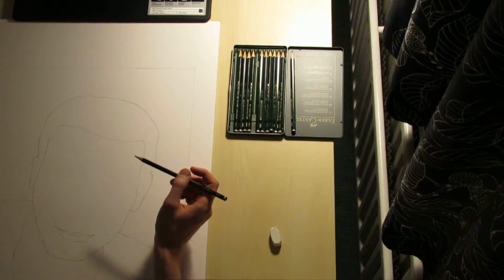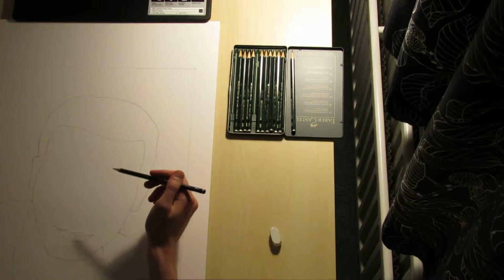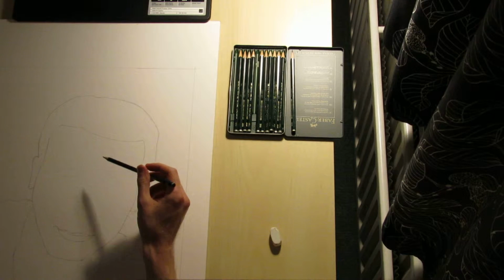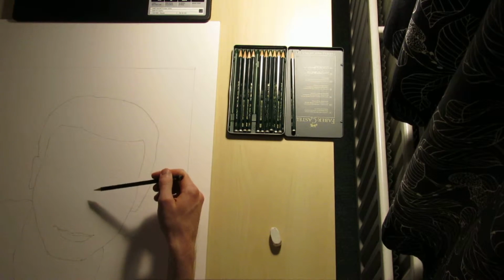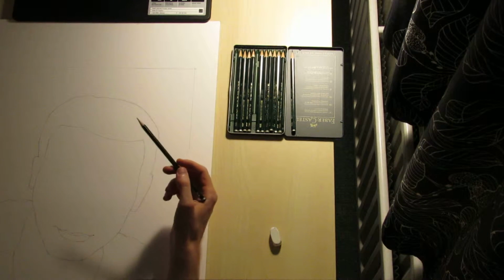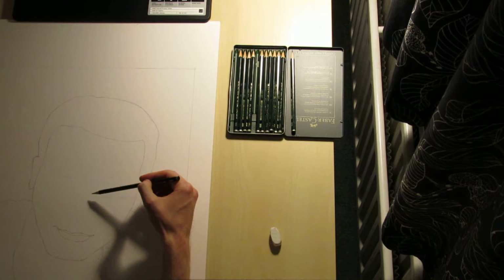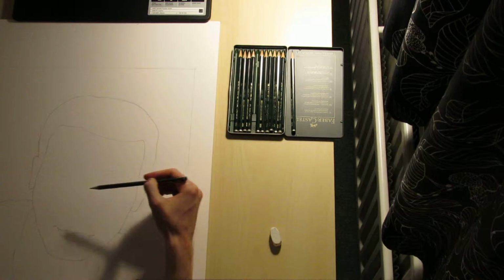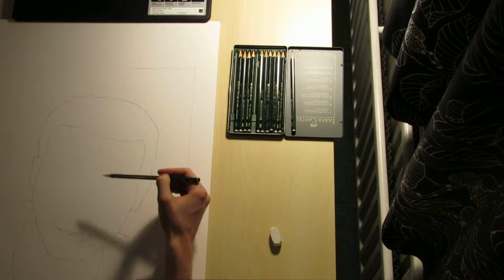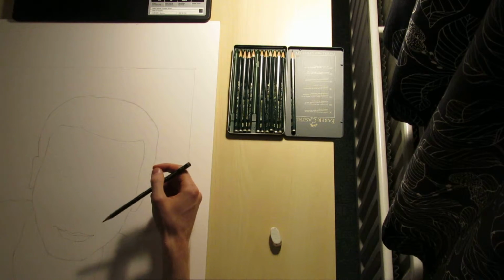So now I'm going to move on to the nose. Now, with the nose, the majority of the nose you shouldn't draw at the detail stage, because the line is not hard, it's so gradual. It's not like the line between your eye and the skin next to your eye.